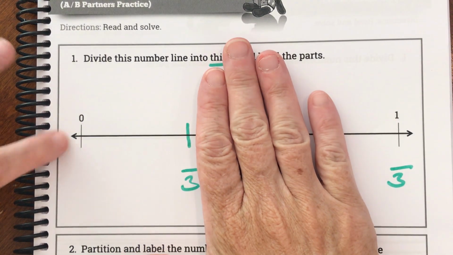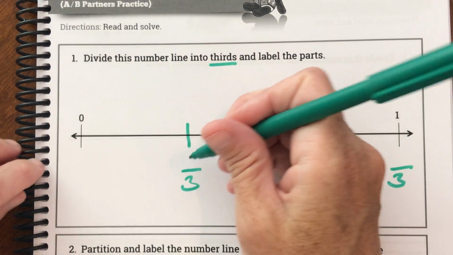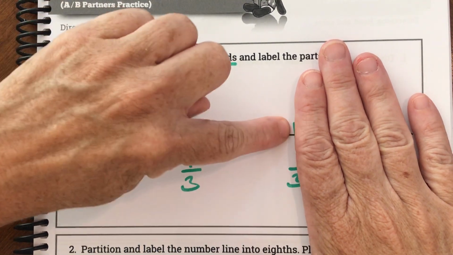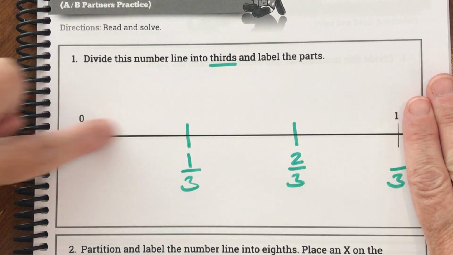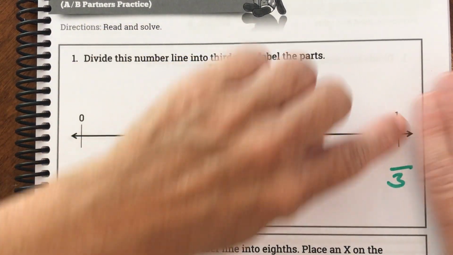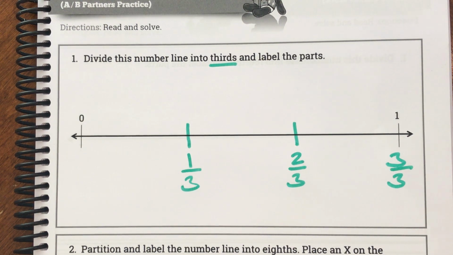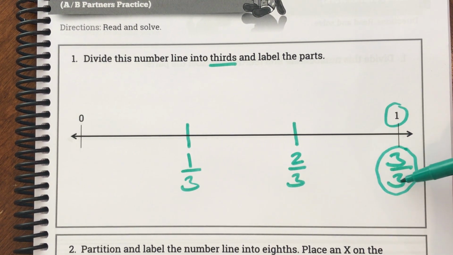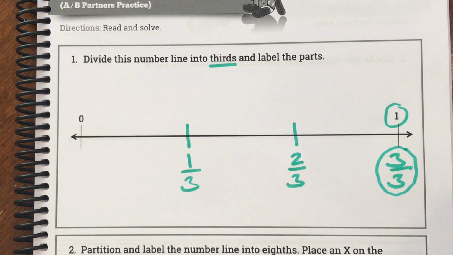And when I get to this interval line, I've only went 1 of the parts. When I went to this line, I went 1, 2 of the parts. And when I went here, I went 1, 2, 3 of the parts. So that is how we would do that. And again, you'll always see that the numerator and denominator will be the same when it's equal to 1.